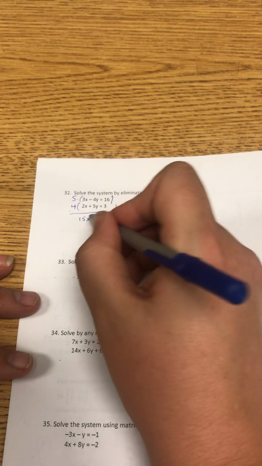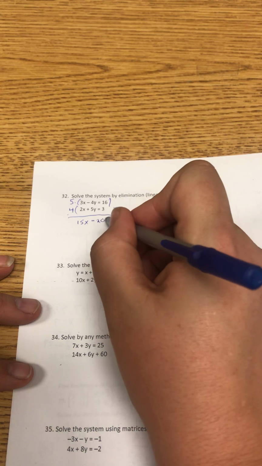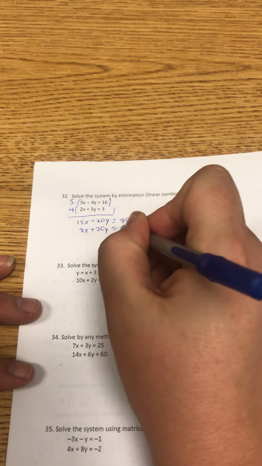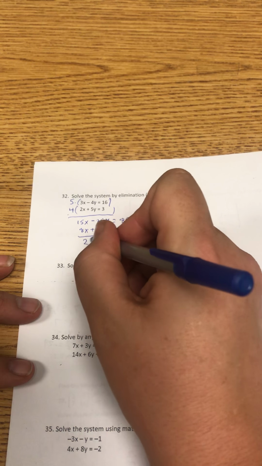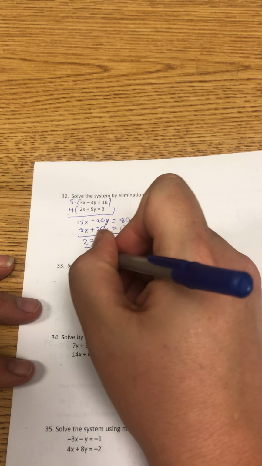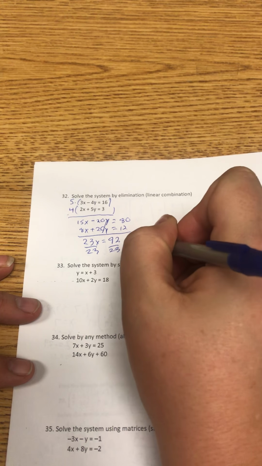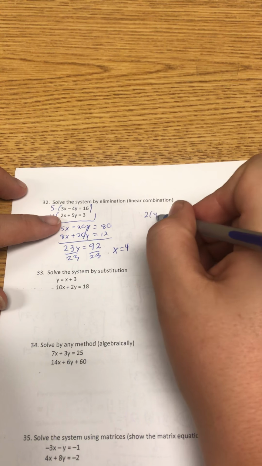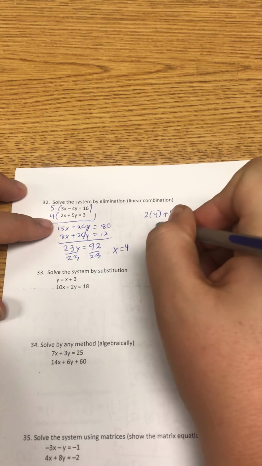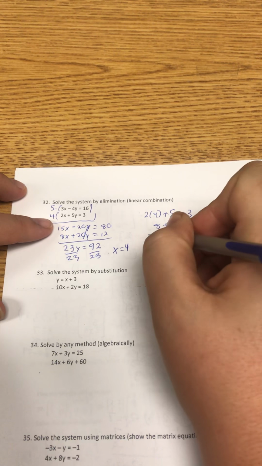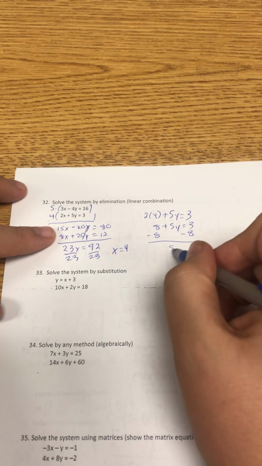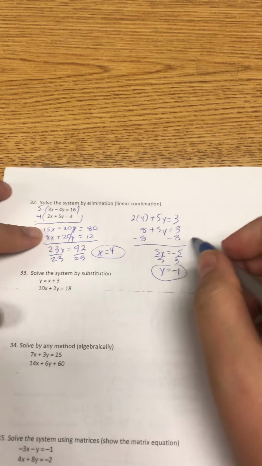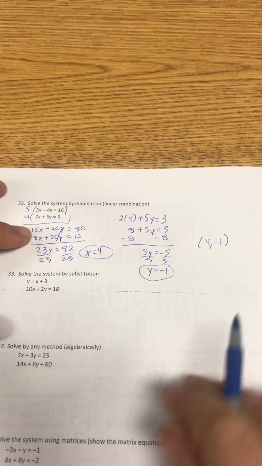So it's 15x minus 20y equaling 80, and 8x plus 20y equals 12. Add the equations together and we have 23x equals 92. Divide by 23 and x is equal to 4. Plug back into either original equation. 2 times 4 plus 5y equals 3. Subtract your 8. We get 5y equals -5. Y equals -1. And our solution is 4, -1.